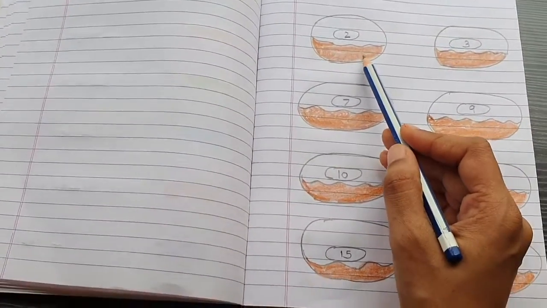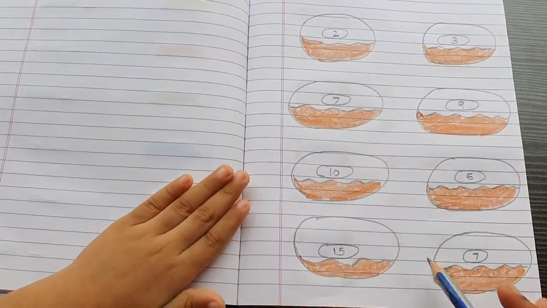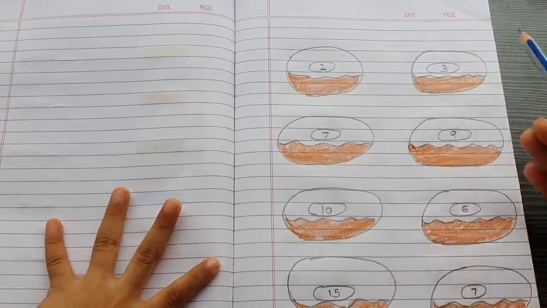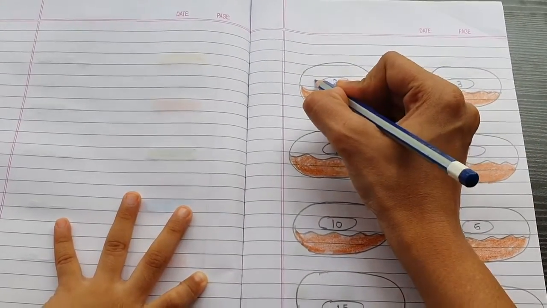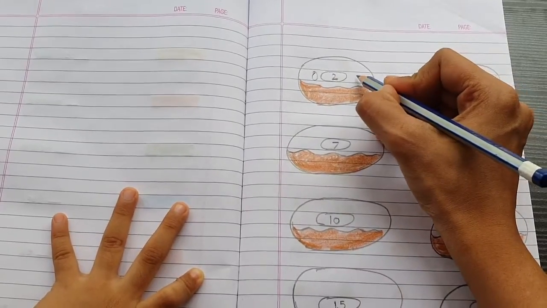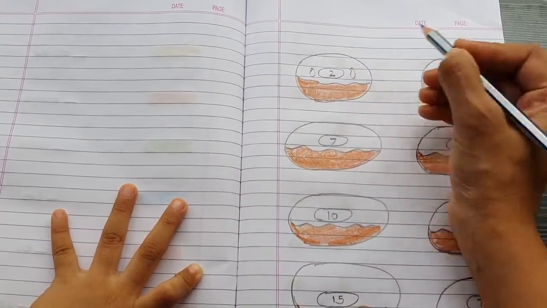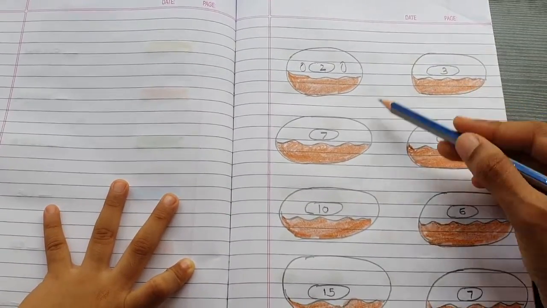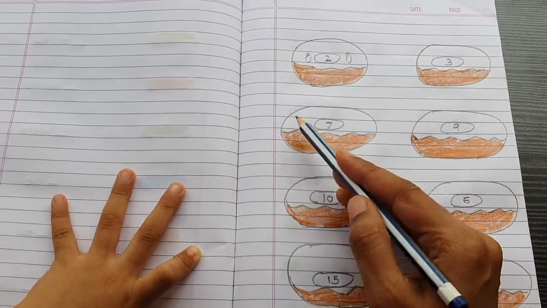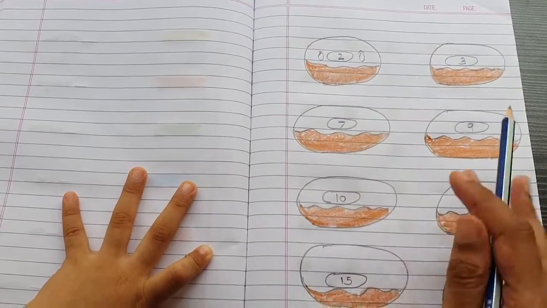This is your egg basket, okay? So many baskets are there. But how many eggs do you need? What's the number here? 2. So you'll put 2 eggs here. 1 and 2 in the basket, okay? So what's the number here? 3. So you'll put 3 eggs. Same goes for every basket. Whatever is the number, you'll put that many eggs in the basket.